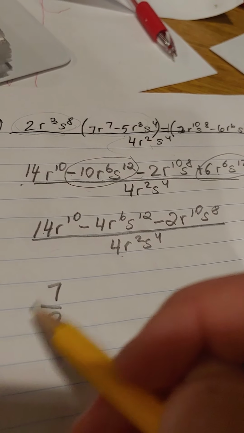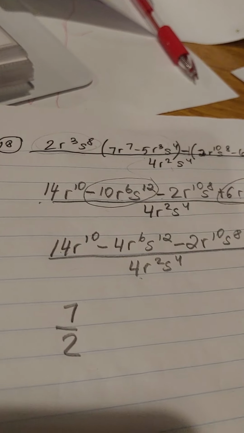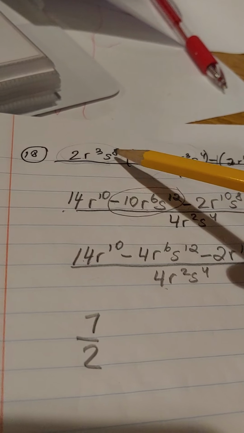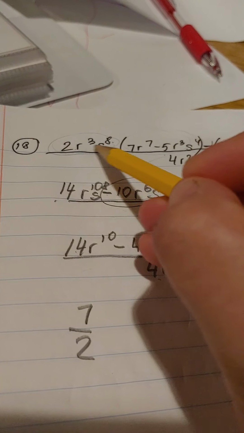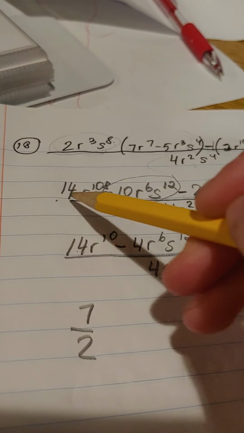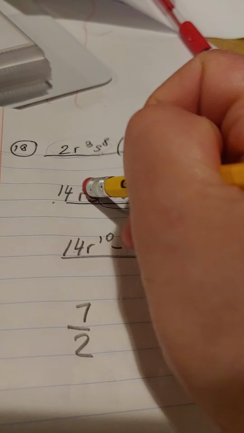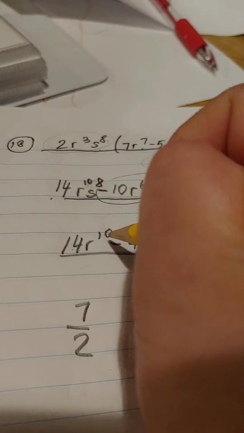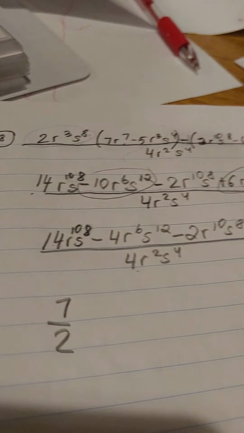Let me just see if I did it right. Well, I did not. I missed this S to the 8th power. Okay, so S to the 8th power was supposed to be right here because we multiplied this S to the 8th power was here. So the first thing is 14R to the 10th, S to the 8th. So I'm going to put it more clearly. To the 10th and S to the 8th. So S to the 8th is going to be right here as well. Sorry about that. We all live and learn and make mistakes, okay?